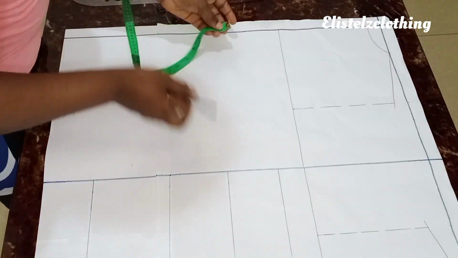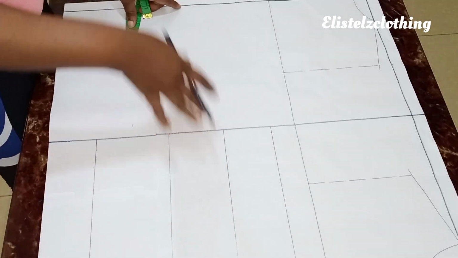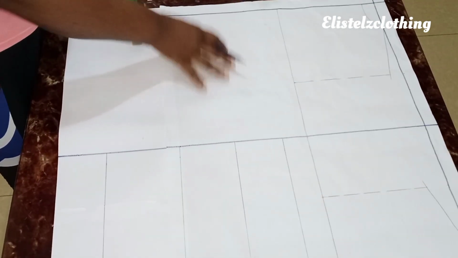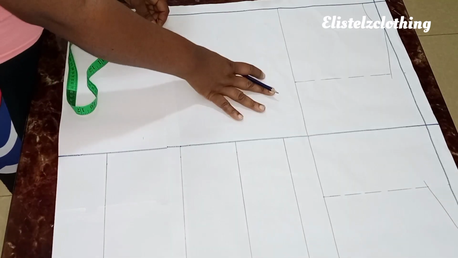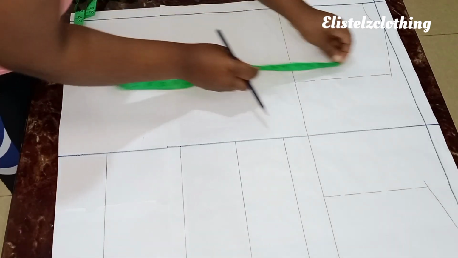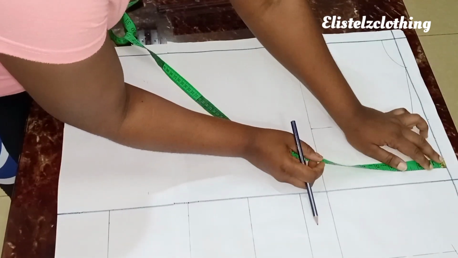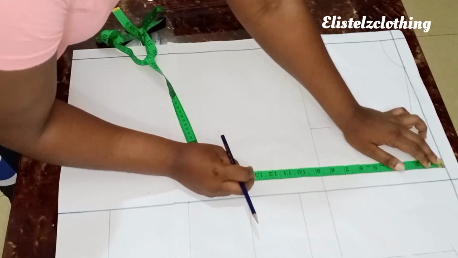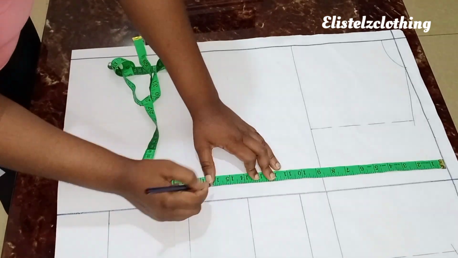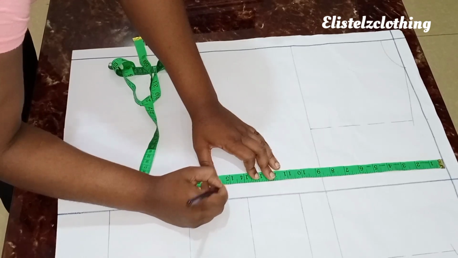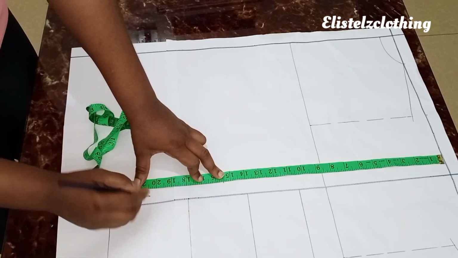If you notice, I did not extend the bust point and under bust on the back block. That is because it does not apply on the back. So on the back, the only thing you need to do is to measure your back half length. In this case, her back half length is 15.5. Now the full length for the back is 20.5.